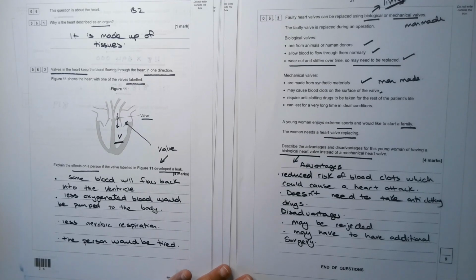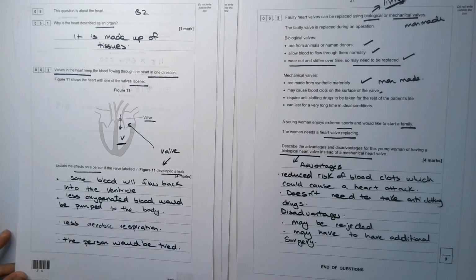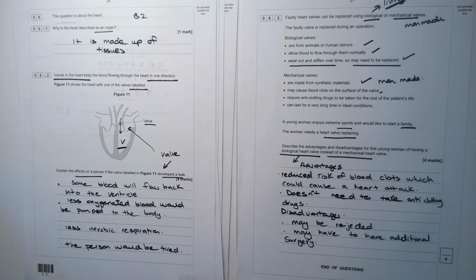Okay, so that brings us to the end of this paper. Okay, I hope you found that useful.